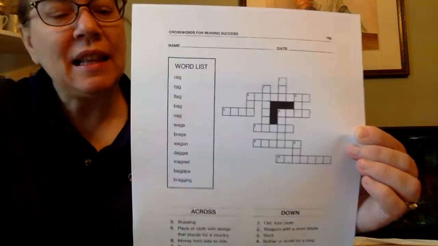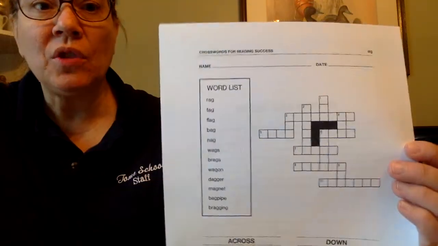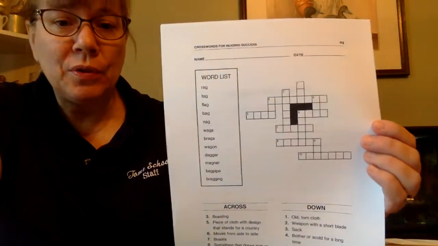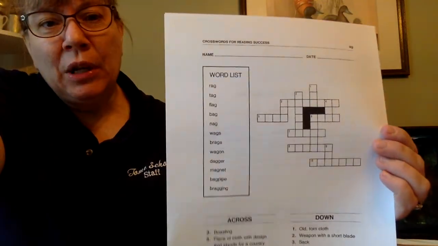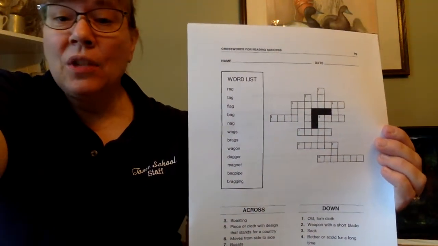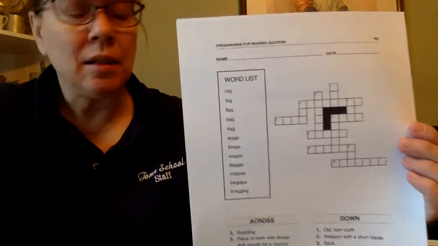Okay, so let's look at a few of the words that might not be familiar. We're going to look down here at nag. If someone nags you, they're telling you over and over and over and over to do something. That's nagging. But don't tell your parents they're nagging if they're telling you to do something and you haven't done it the first time. They're just being good parents.